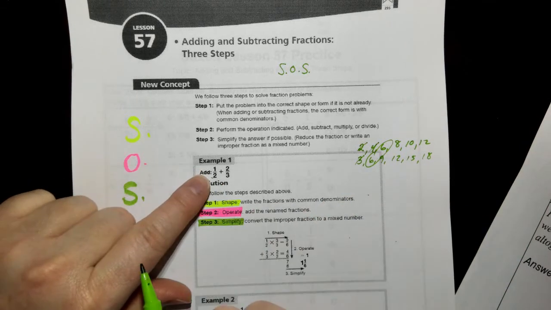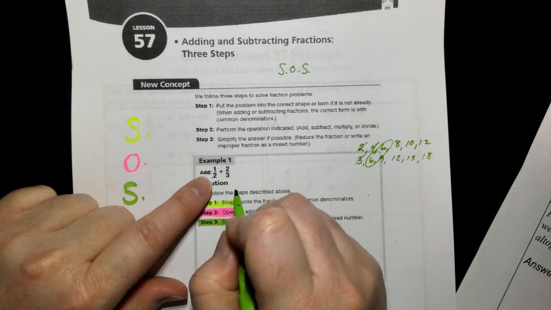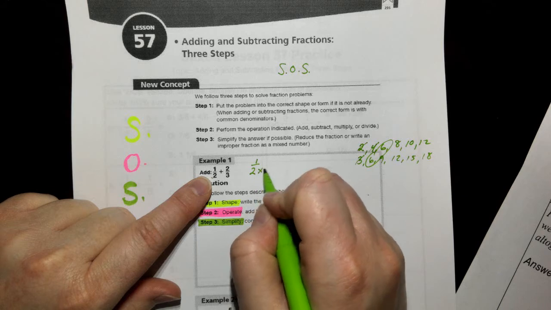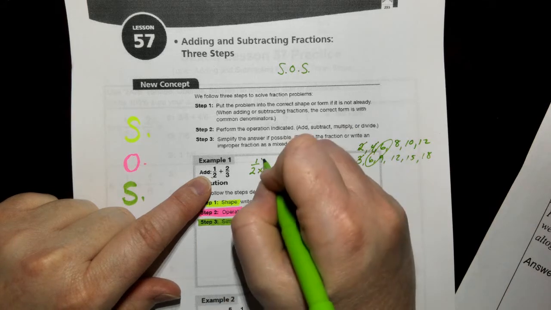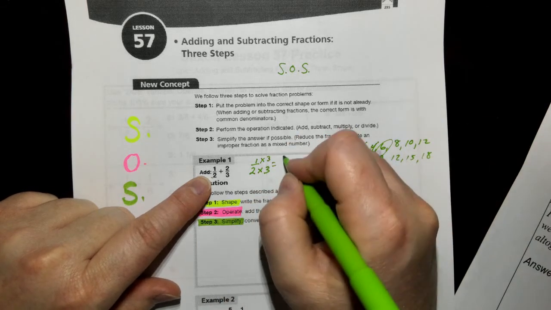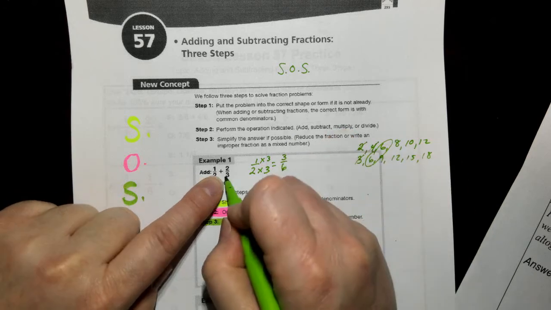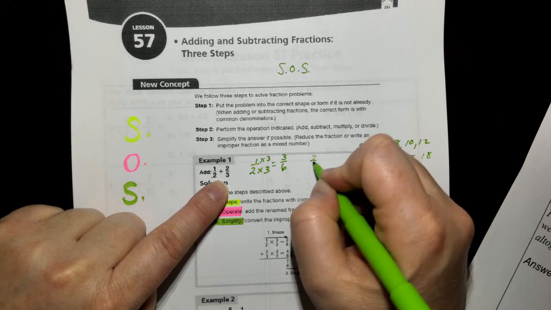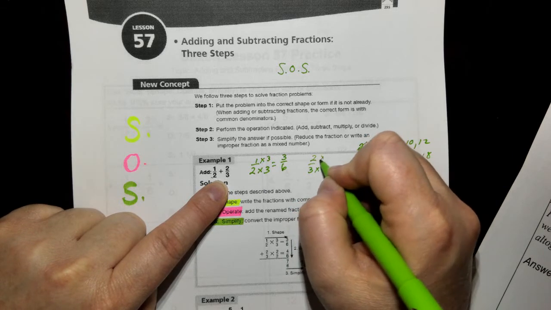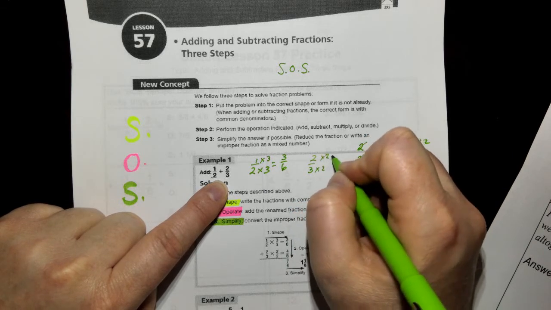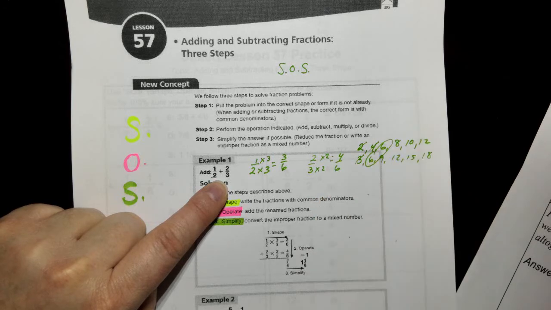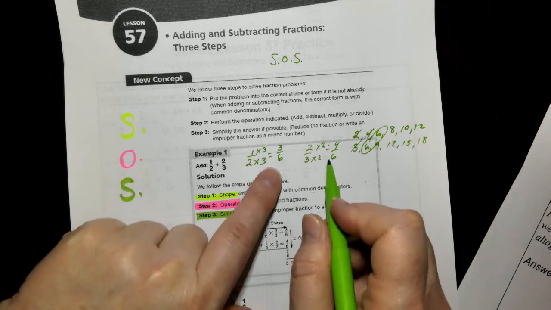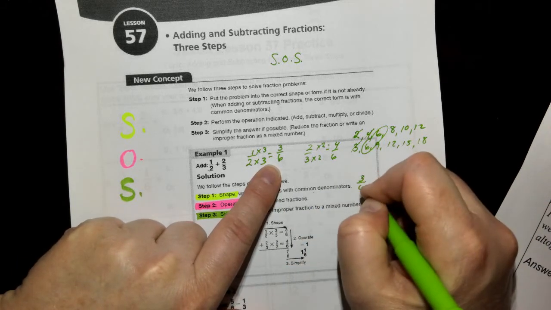So, how do I make 1/2 with a denominator of 6? Well, I need to do times 3 with that 2, so I do times 3 with the top. Equals 3 over 6. How do I make 2/3 with the denominator of 6? Well, I multiply by 2 on top and bottom. 4 over 6. So step 1, shape. Write the fractions with common denominators. Got it. I'm going to rewrite my problem.